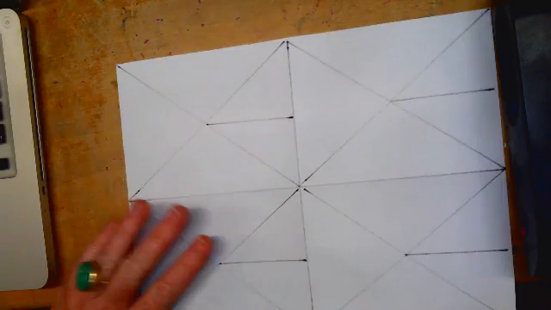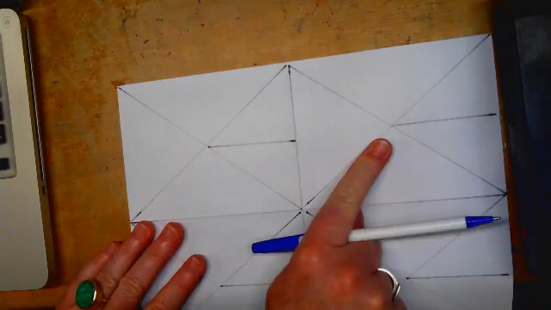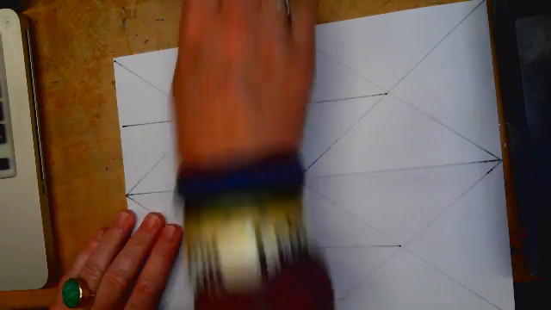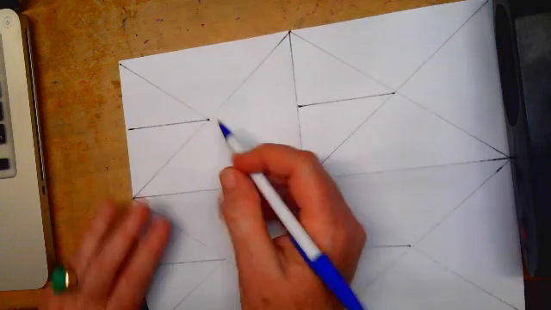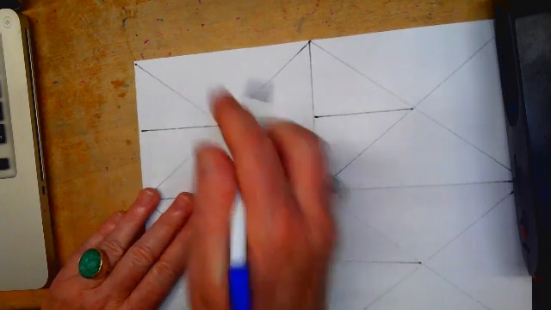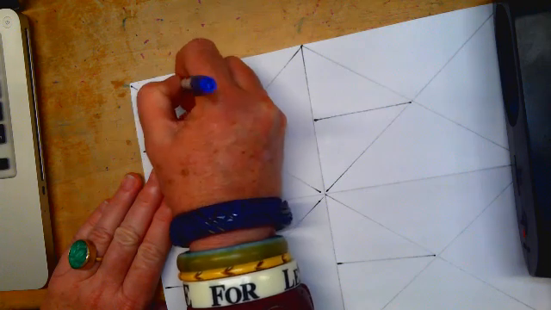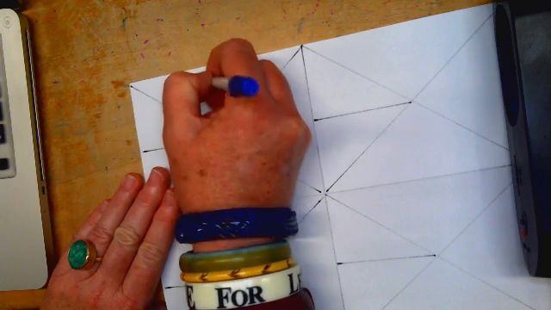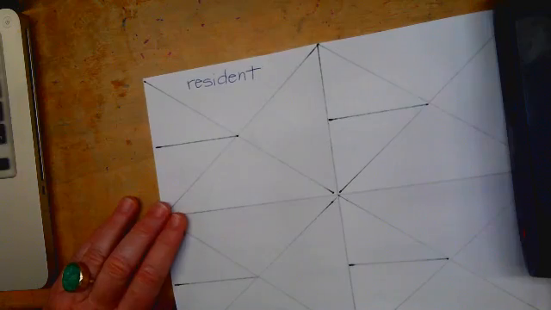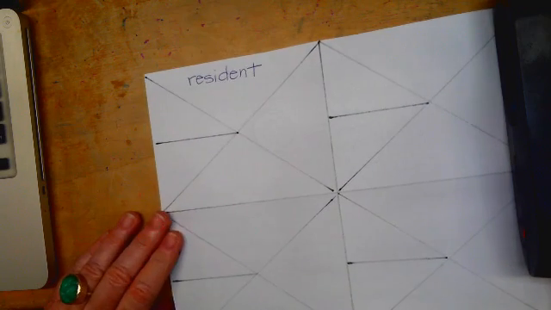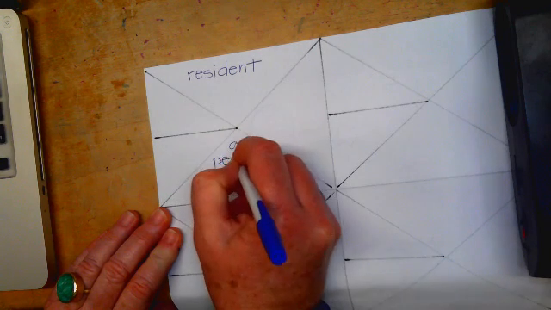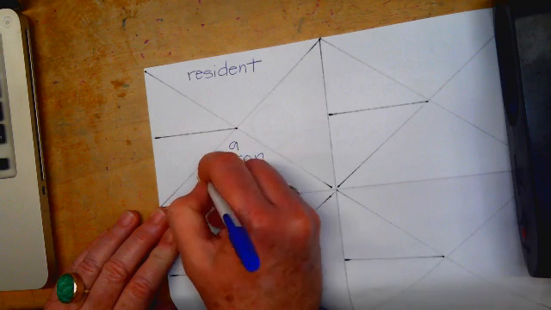Okay, we're going to flip it and do the other 4 words on the other side. And I already have all my lines over here. So I'm going to just cheat because I used a really thick Sharpie. So I'm not going to worry too much about making the new lines. So the next word is resident. Again, I'm putting the word up here. And a resident is a person who dwells in a place.